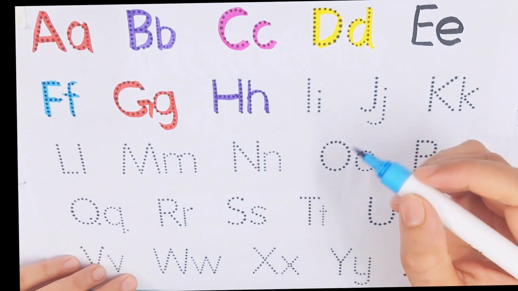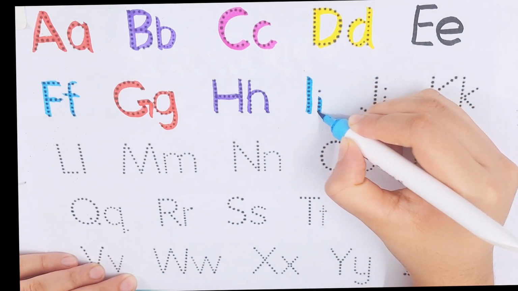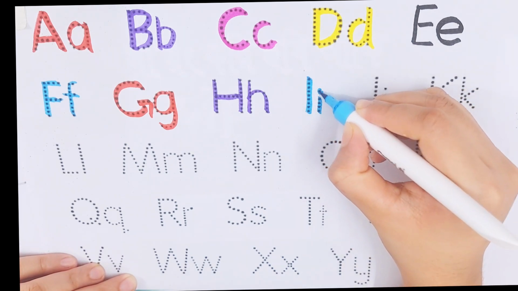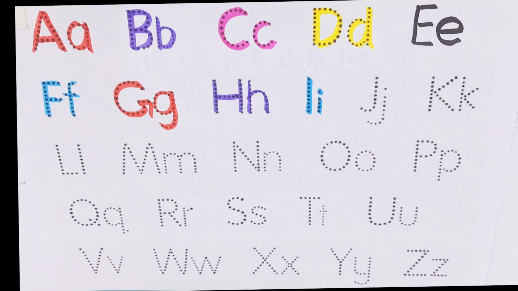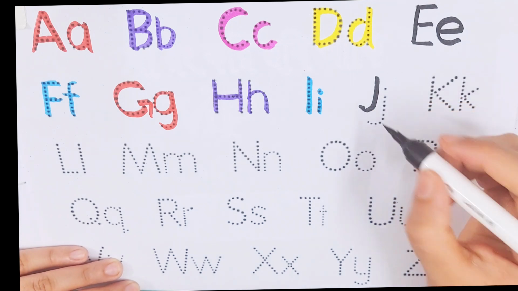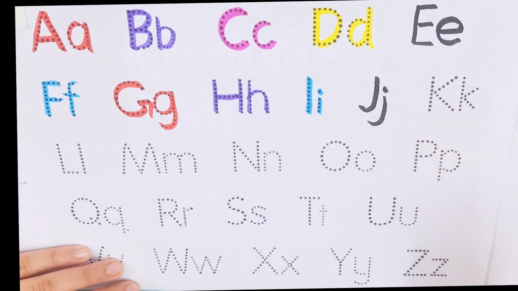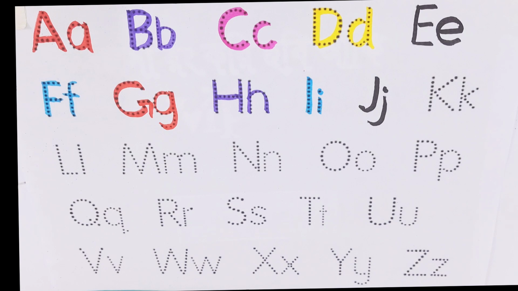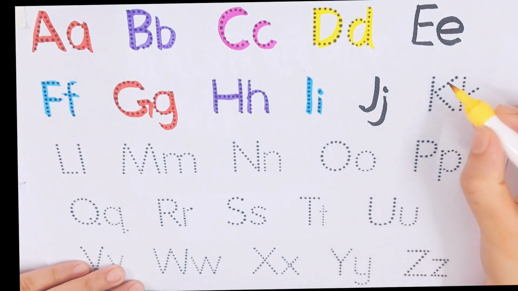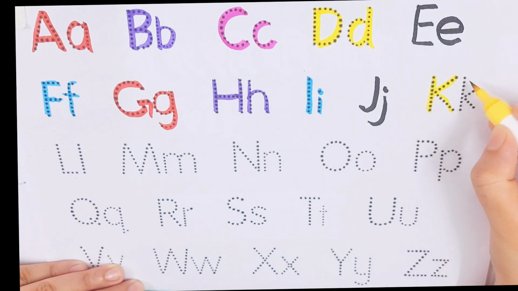Light blue color. I. I for eyes. I for insect. Black color. J. J for juice. J for jug. Yellow color. K. K for king. K for kite.